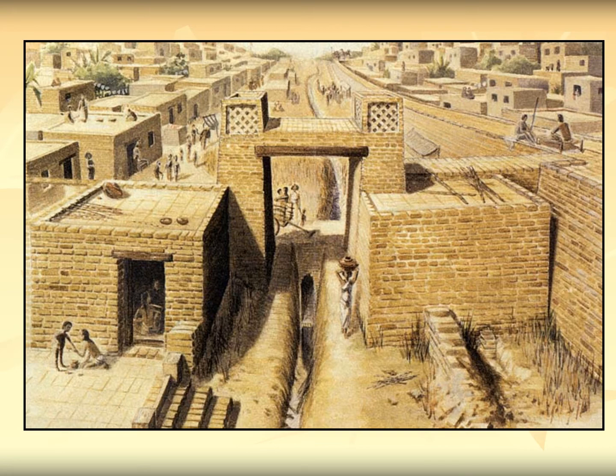We can see that they did plan their cities, as all the houses are facing the same direction and they're built on right angles. We can see their sewer system. This is one of the ways they would create a sewer system.